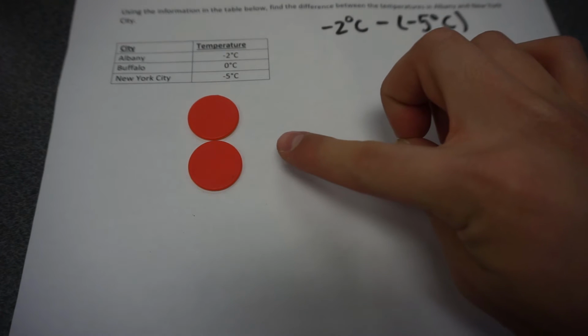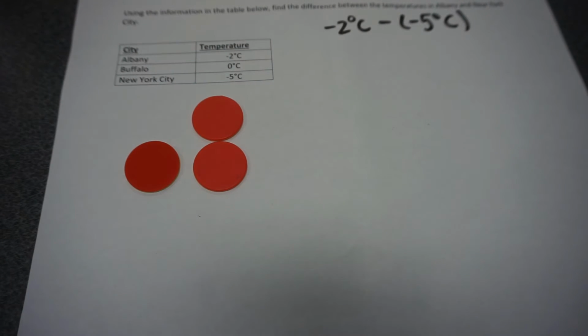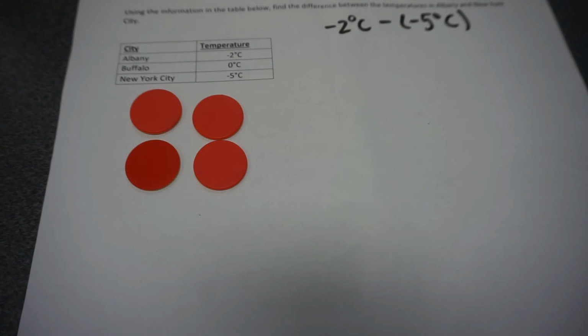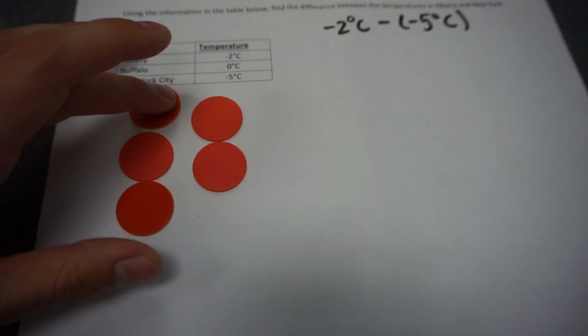So with that in mind, we're going to manipulate our problem to allow us to take away 5 negatives. We already have 2, so we do know that we would essentially need just 3 more negatives to have our 5 negatives that we'd be able to take away. So let's go ahead and do that. Going to add our 3 negatives here. So 1, 2, 3. Let's represent them like that.